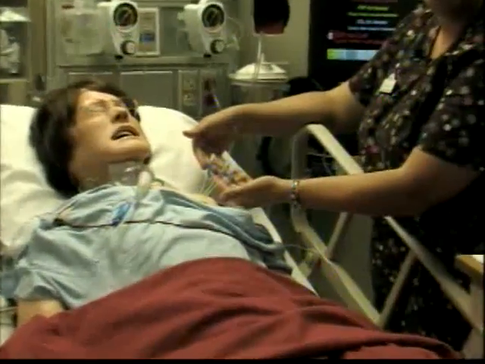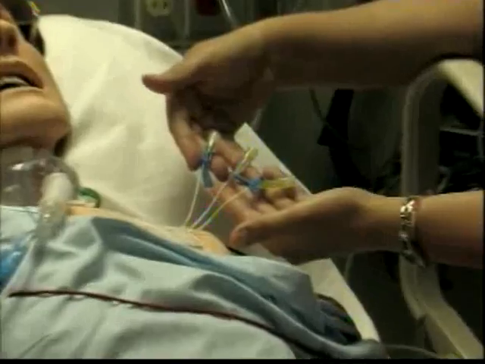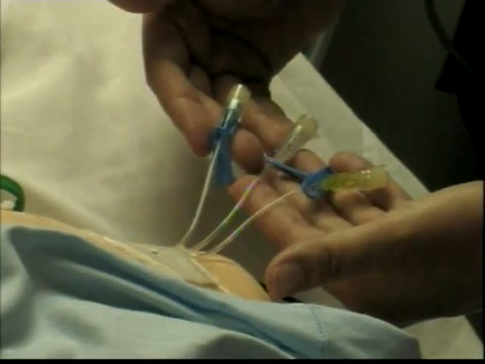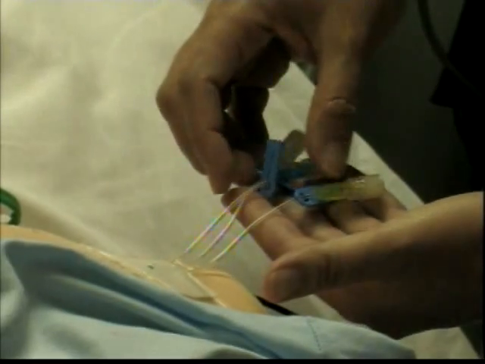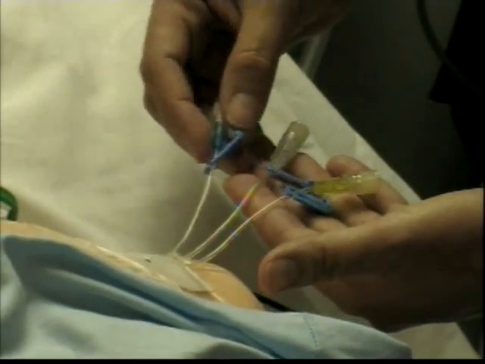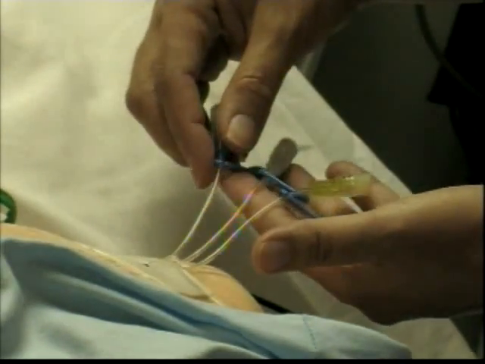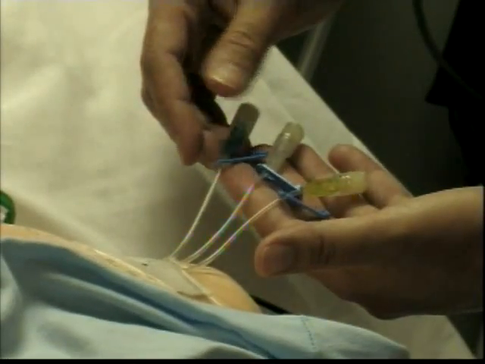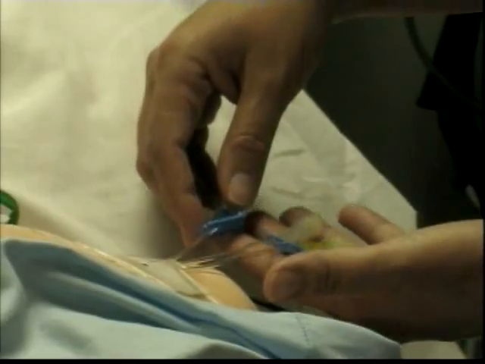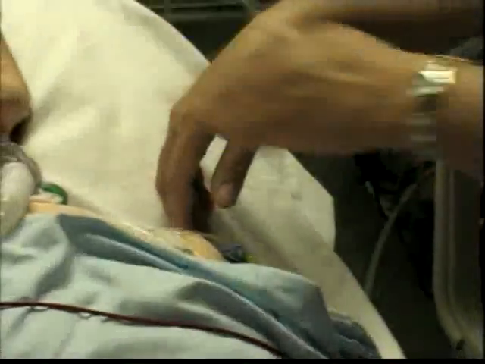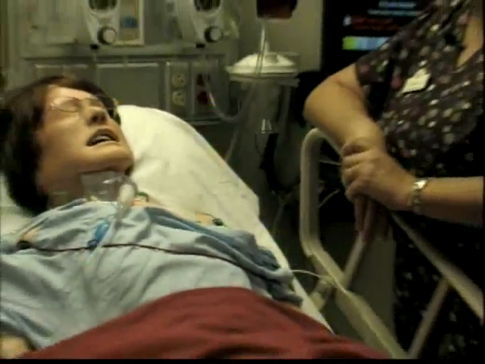So it has 3 ports that you can use to administer medications or fluids. So it has a distal port, a medial port, and a proximal port. And that will be important for you to know in regards to administration of medications and things that are compatible or not. But we're not going into all those details. I'm just going to show you how to actually clean it and change the dressing.